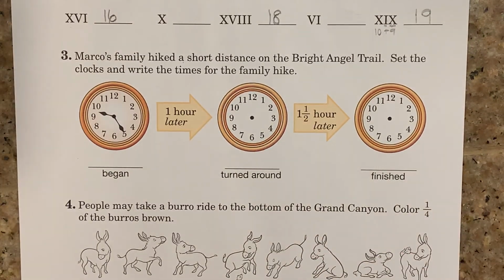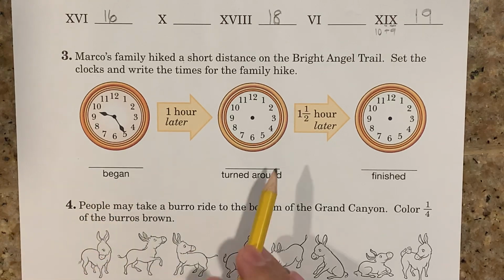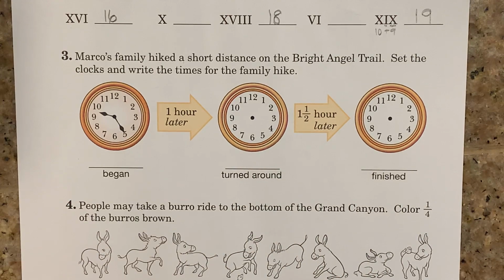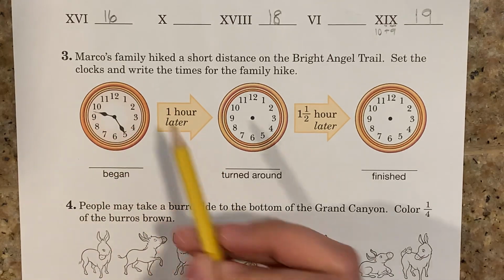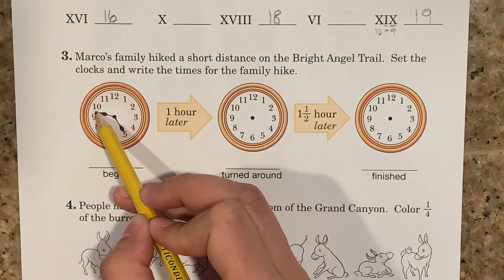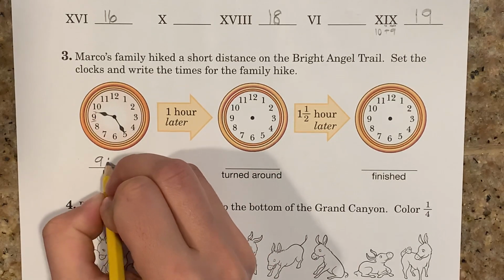Okay. Number 3, Marco's family hiked a short distance on the Bright Angel Trail. Set the clocks and write the times for the family hike. So we're going to start on the began time, and then I'm going to help you with the turned around, and then you are going to finish with the finish time. So let's get started. The short hand is what we look at first because that is the hour. So the short hand is right in between the 9 and the 10. We're going clockwise, which is this way around the clock. And then we stop once we get there and we count whatever number we last passed, which was the 9. So the hour is 9 o'clock.